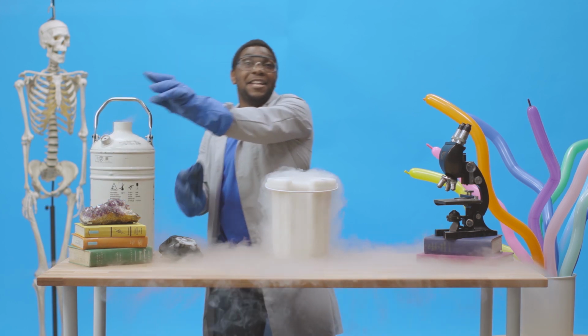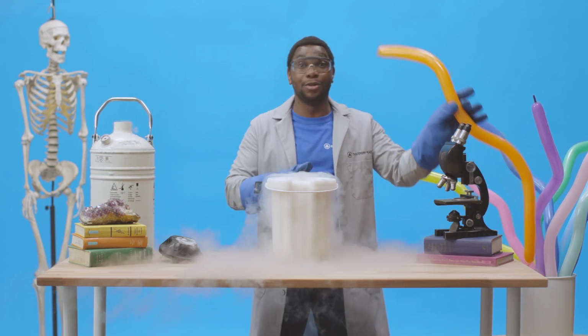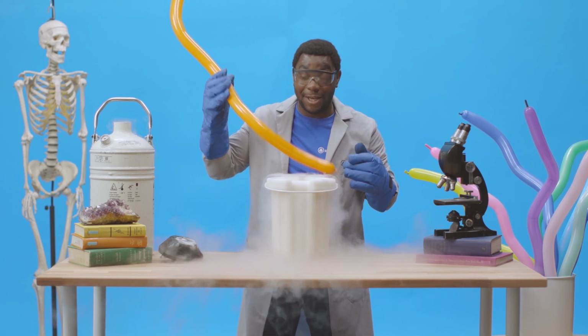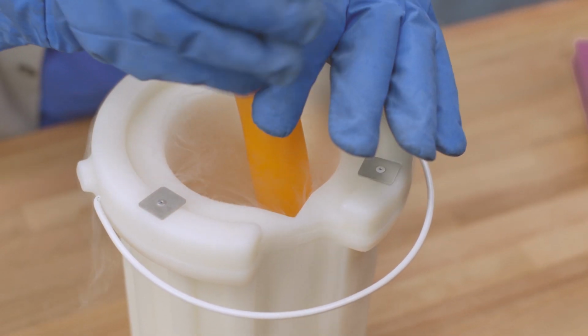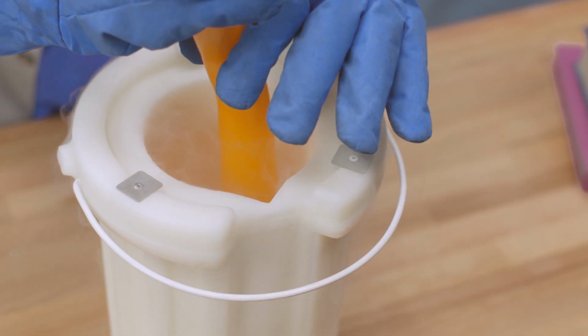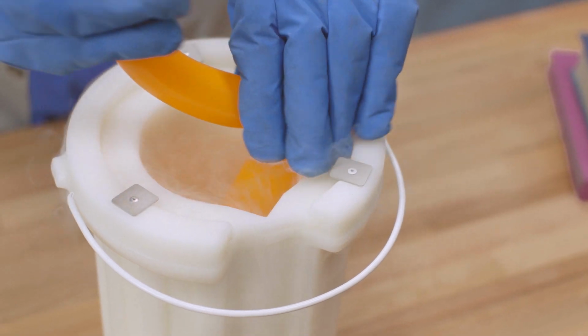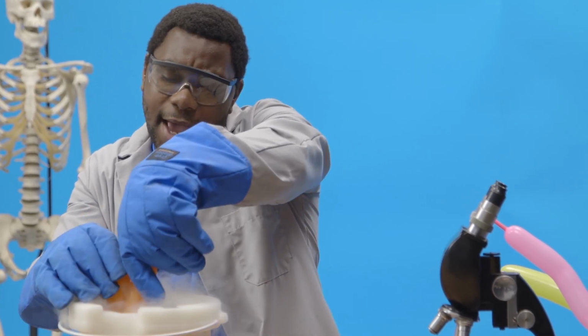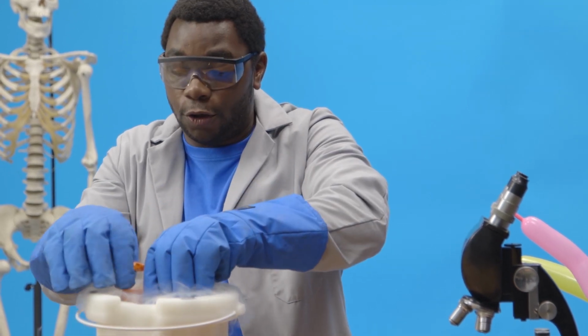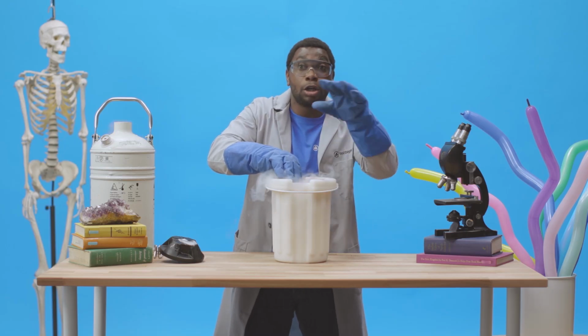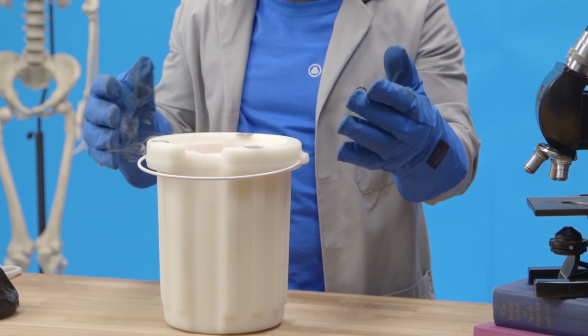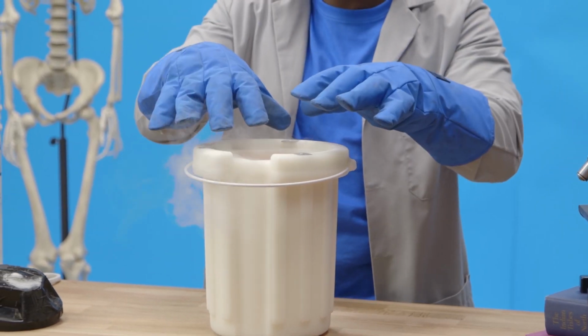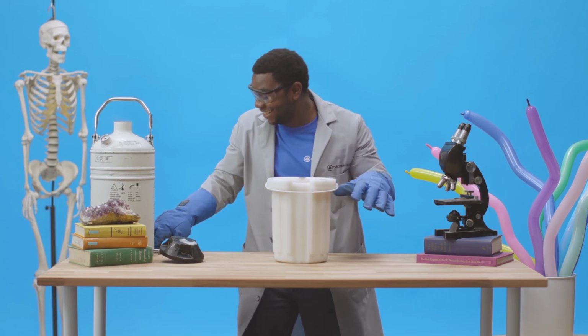All right, and now we're going to take our balloons and start placing them in. You'll notice that the balloon is going to start to deflate. This is because the change in temperature from the liquid nitrogen is causing that matter to lose volume. The balloon is going to get smaller and smaller. But wait a second, what if we took the balloon out of the liquid nitrogen?